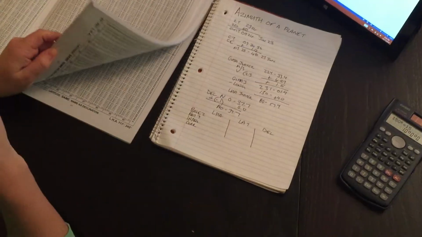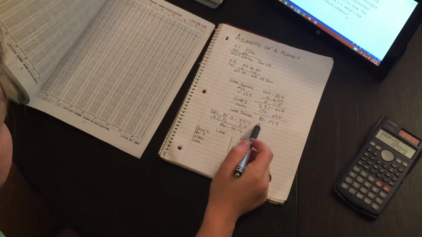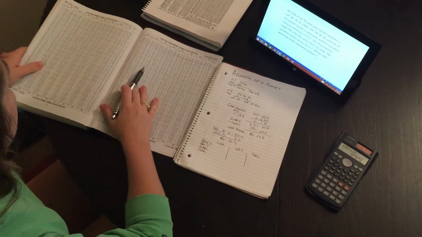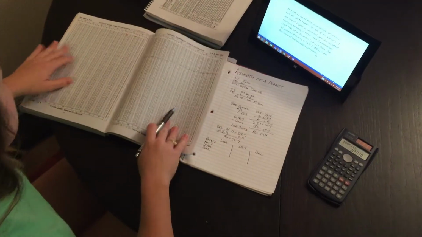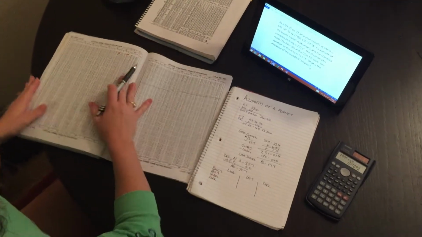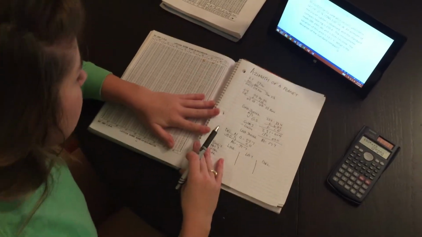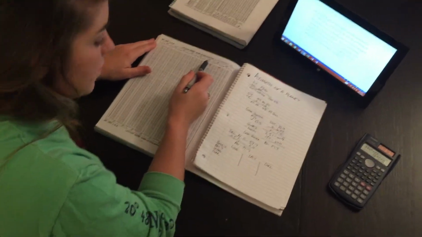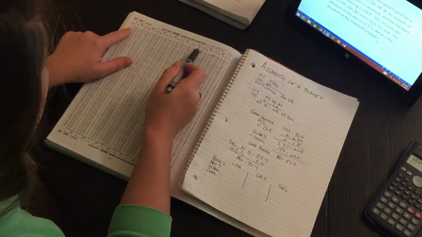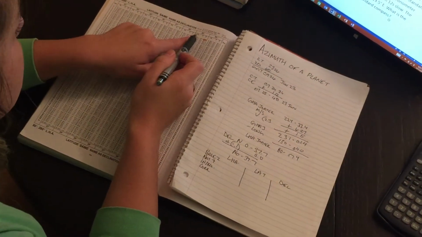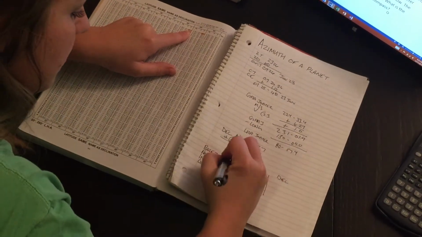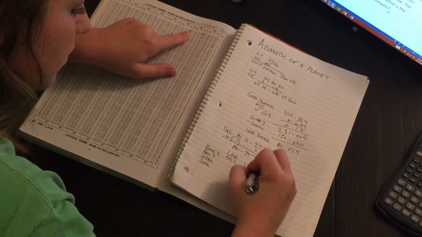In your 229, you're going to go to your LHA, which is 80. And then you're going to go on this page, since your latitude and your declination are the same. And then you go to 28 degrees, which is your latitude, and then 0, which is your declination. So your base Z is going to be 94.7.